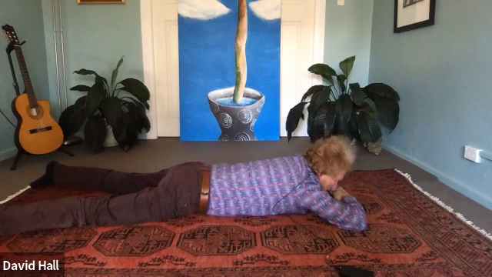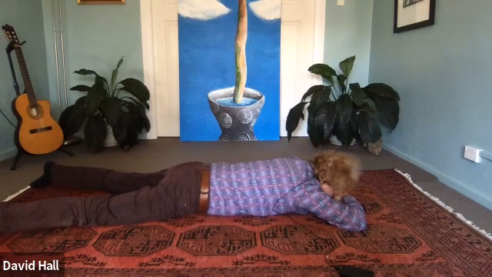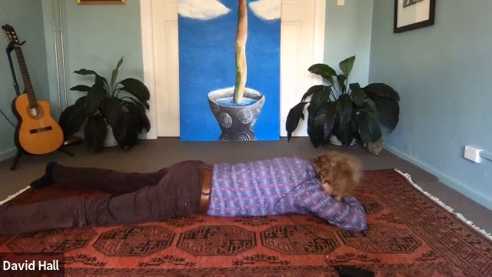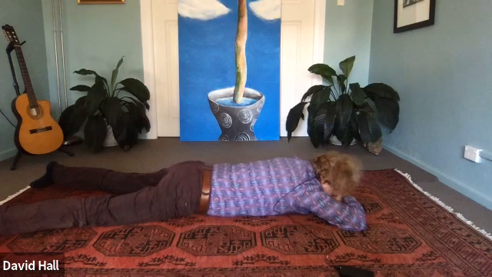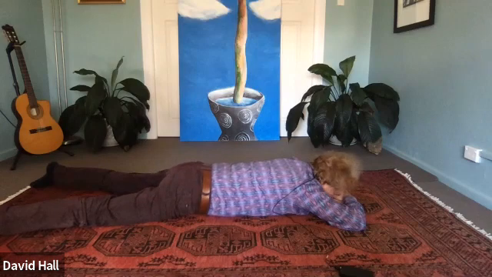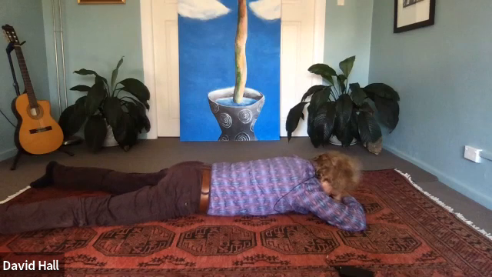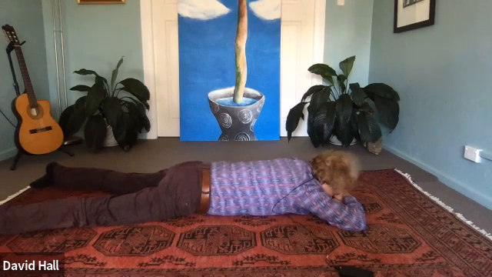And maybe reduce the size of the movements again, but consider yourself like a dolphin. So this undulation through the spine, from the top down, and the action of your tail.